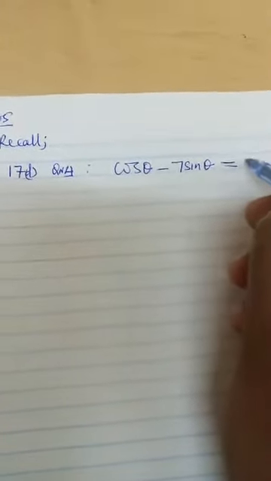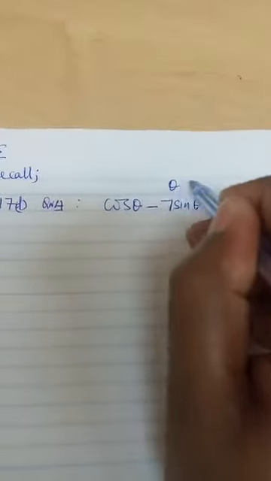Number 4 says that we solve the expression cos theta minus 7 sin theta is equal to 2. And they're telling us to solve for theta within the range of 0 to 360 degrees.